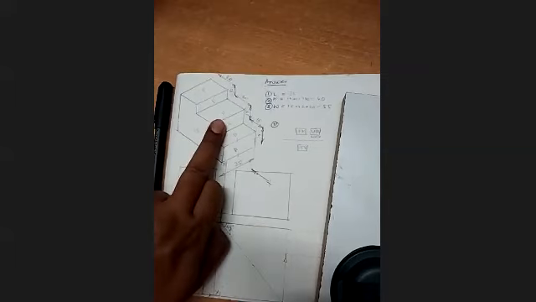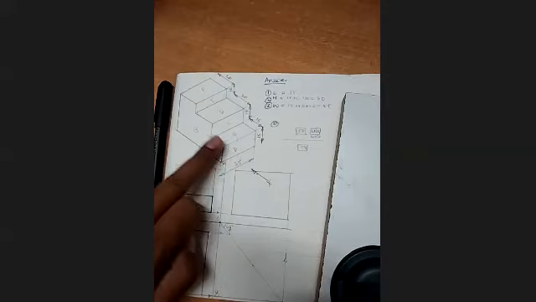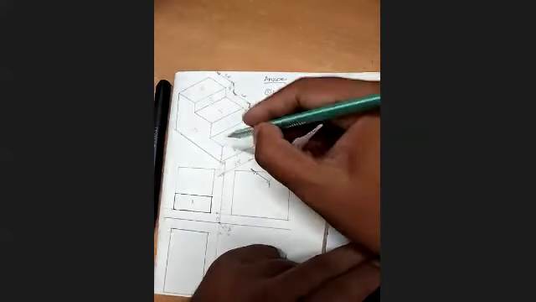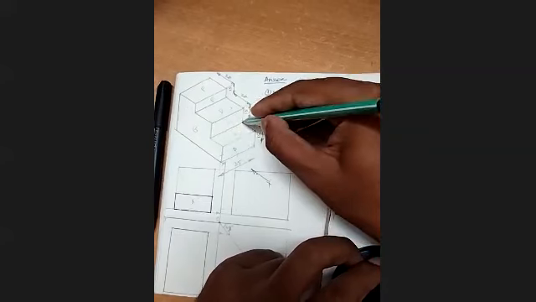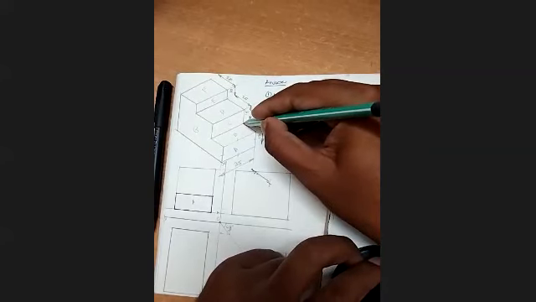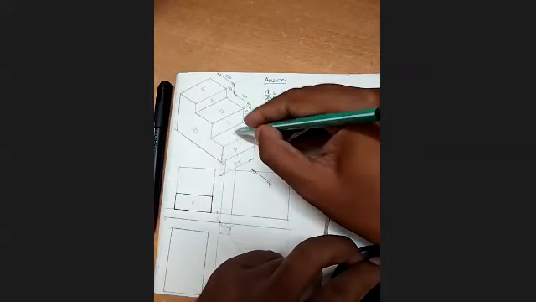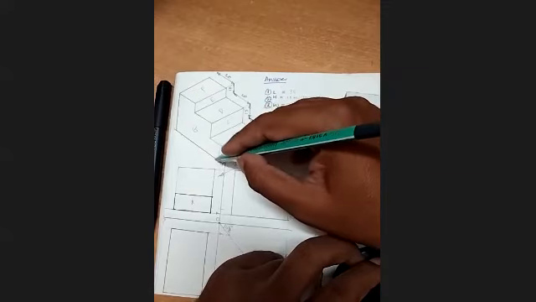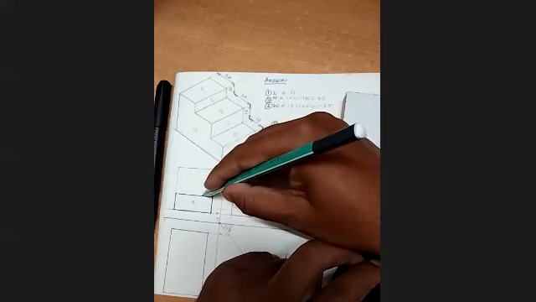Only this front surface is visible from this end, that is the C and the E. For C, this edge and this edge are going to be a single edge. They are going to overlap each other, because this is on the same plane. As far as the planes are concerned with respect to the baseline, this is the line which is going to overlap with this. So obviously this line is already there.